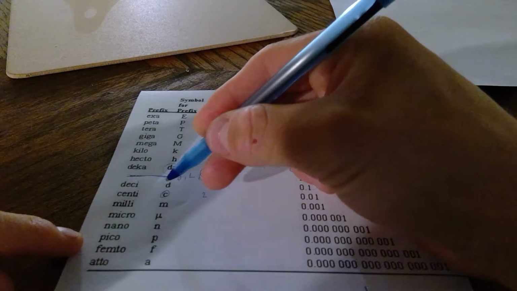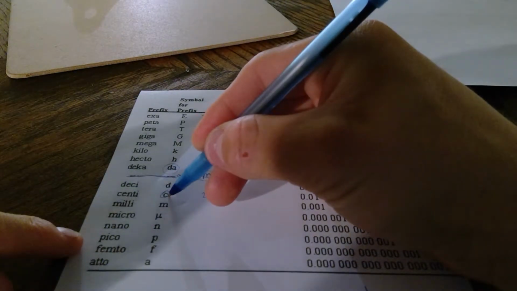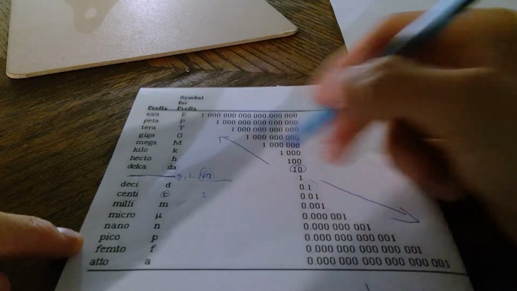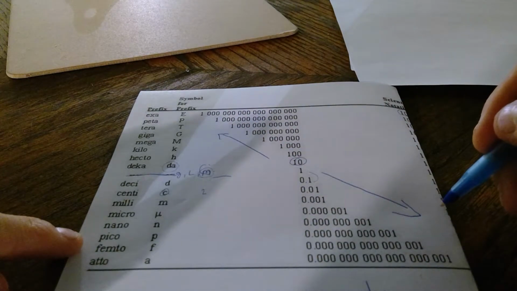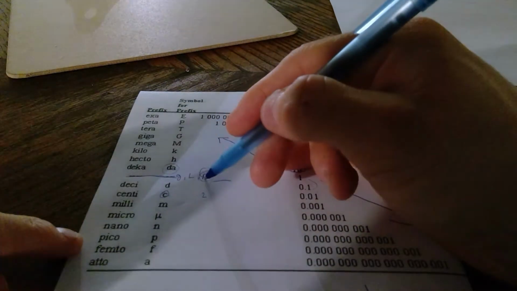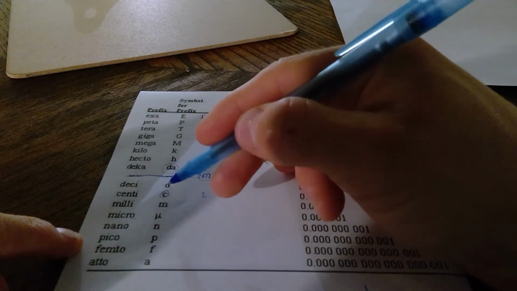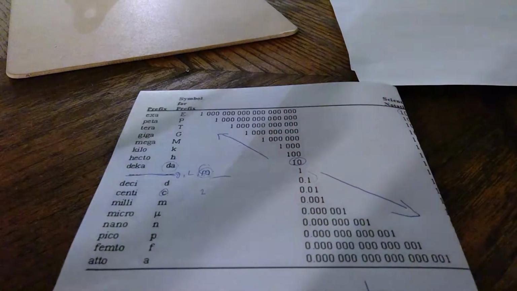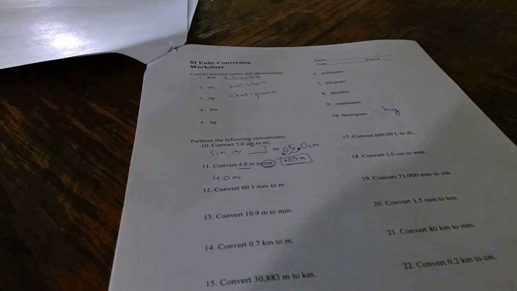So you're going to go 1, 2 spaces down. As you go down, do you move to the left or to the right? You're actually moving to the right. So from meters to centimeters, you go 1, 2 spaces to the right. Now, let's transition that over to see what that looks like.